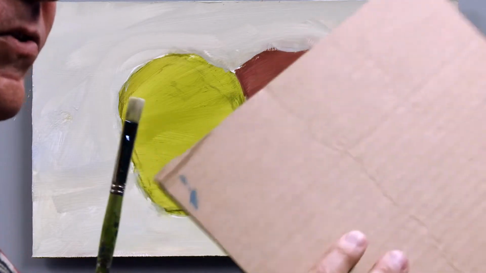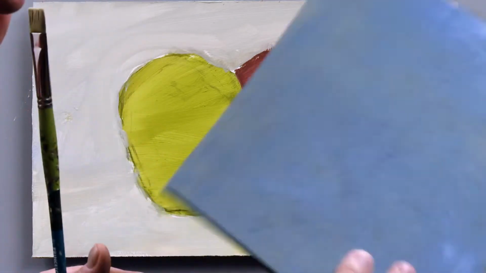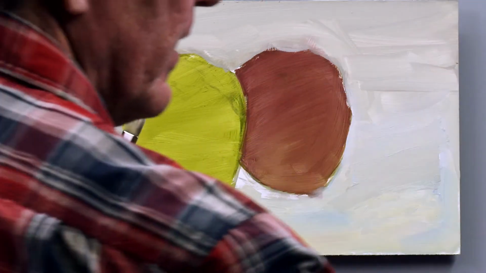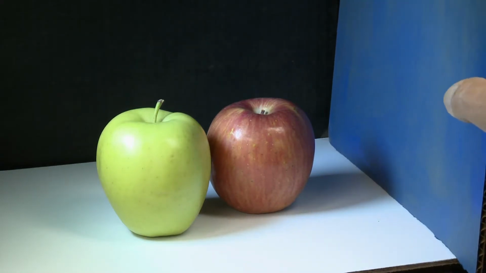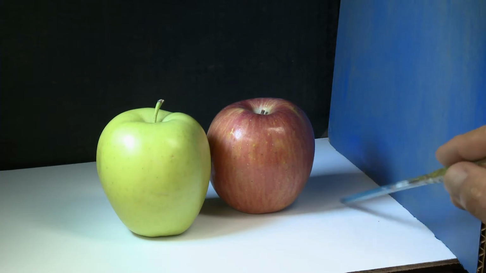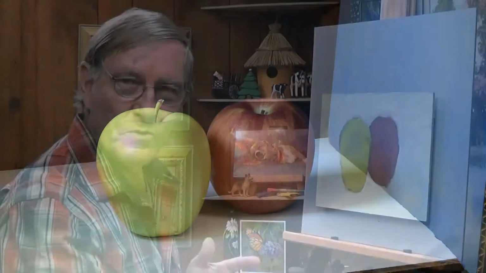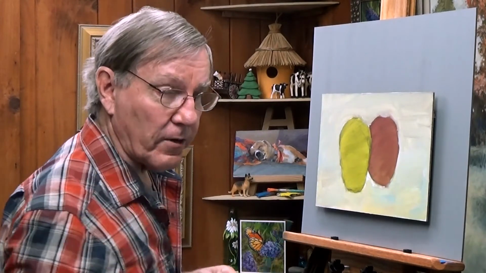Now if I were to take this same piece of cardboard, and I've painted it blue on this side, you can see what happens to that shadow. This shadow becomes very blue, so any light that shines on an object also becomes a source of light itself. So the blue background becomes a source of light for this shadow.